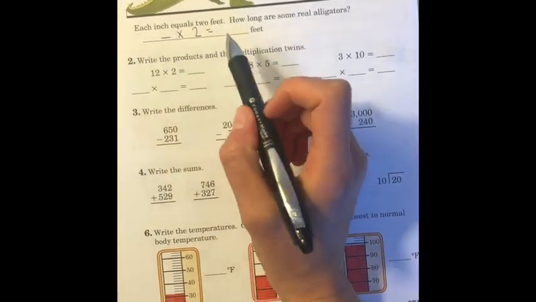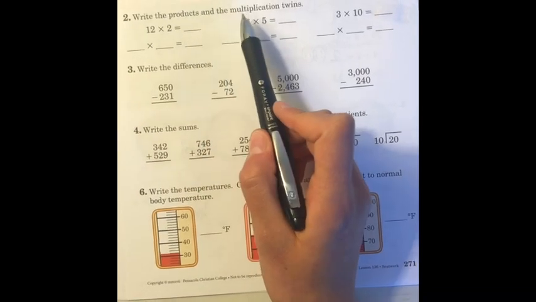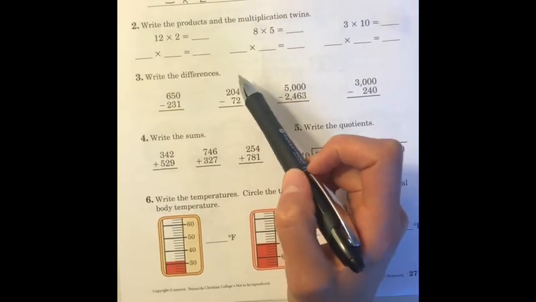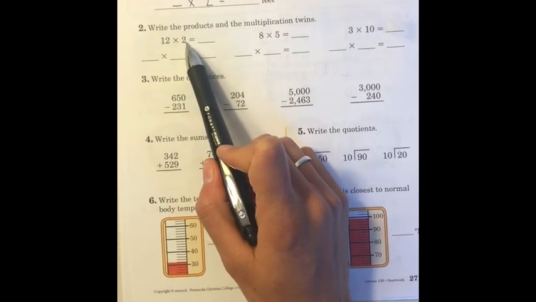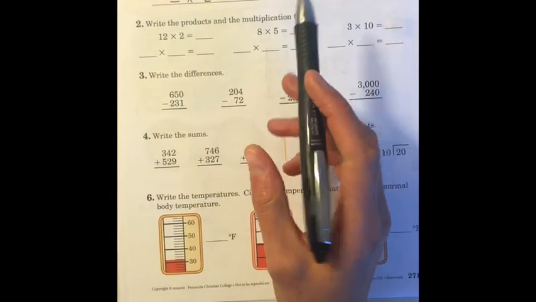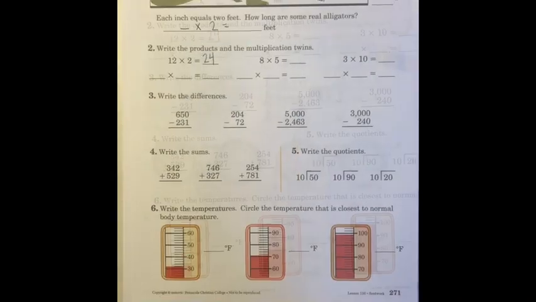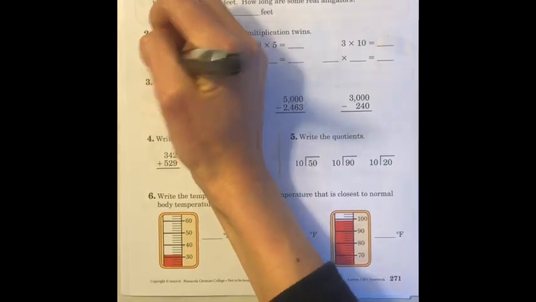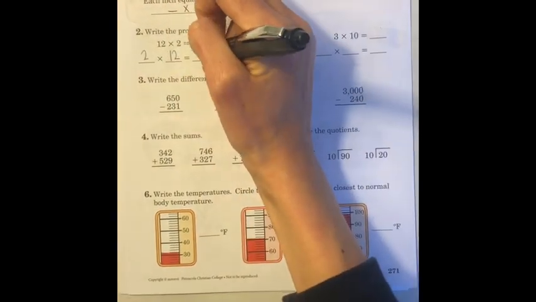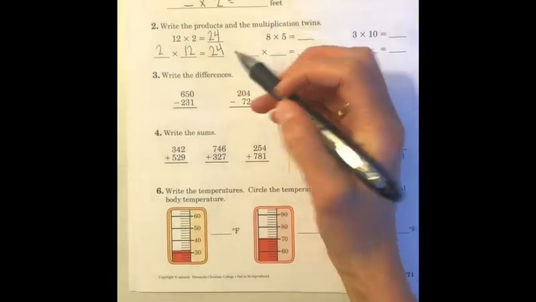Because 1 inch is going to equal 2 feet. It's a scaling, okay? It's a scale. Write the products and then the multiplication twins. Okay, so you're going to write 12 times 2 is 24, and the multiplication twin is just flipping it. So 2 times 12 is 24. So you're just flipping it, all right? It's like the dot cards.